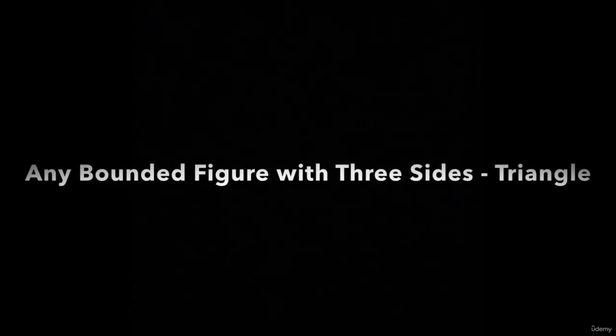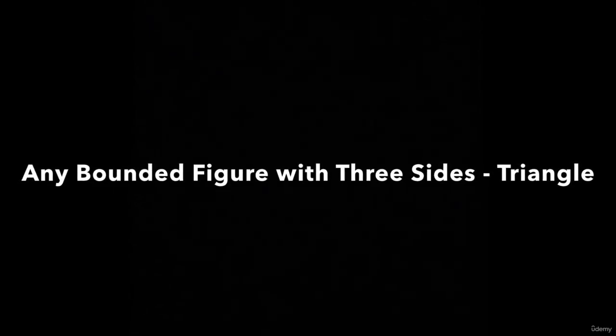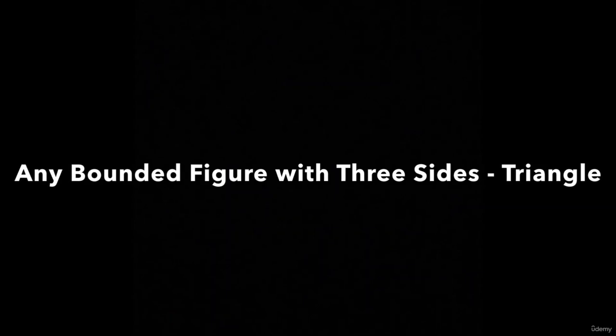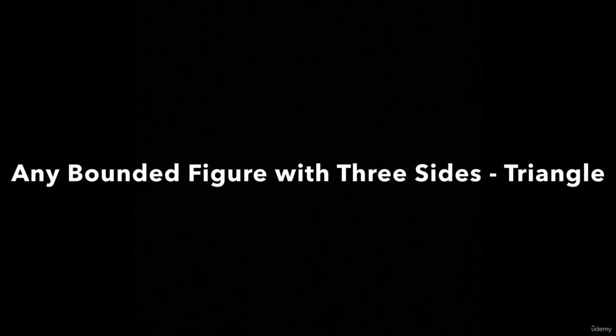Hi guys, so we'll start with the next part of geometry and that is going to be triangles. Let us first understand what the word triangle means. Any bounded figure having three sides is called a triangle. We basically learn this in detail when we go further and start quadrilaterals and polygons. Any convex polygon having three sides, a bounded polygon having three sides, is basically called a triangle.